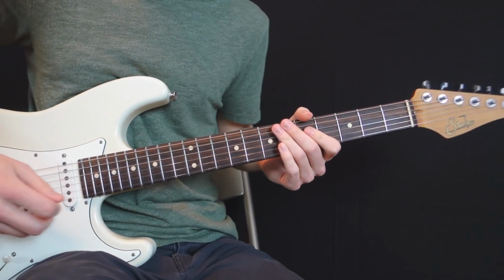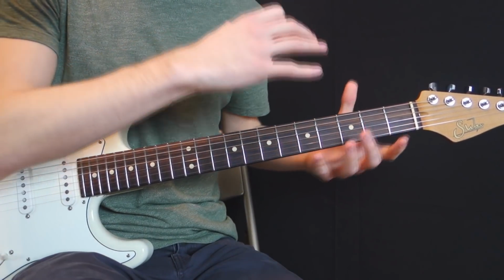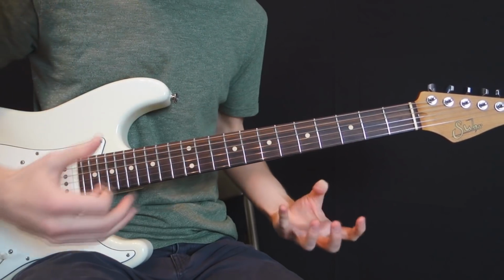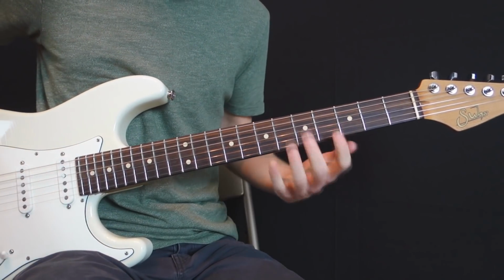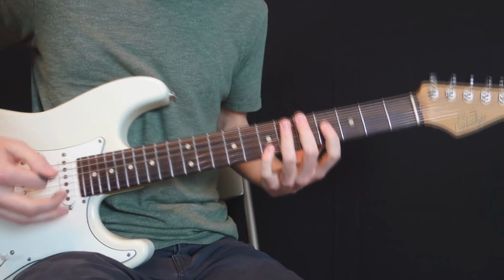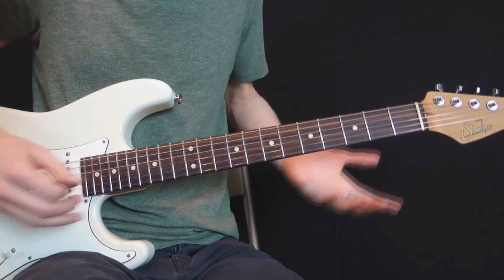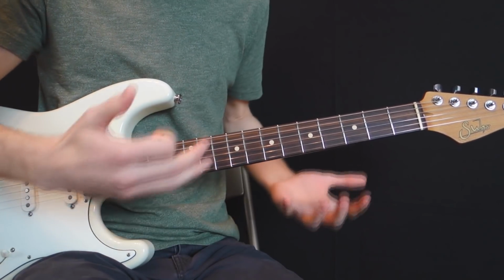Now you instantly recognize this sound of sad prog music or something like that. This is the impact of the second interval on it. But now we stay on these notes for a little bit too long.